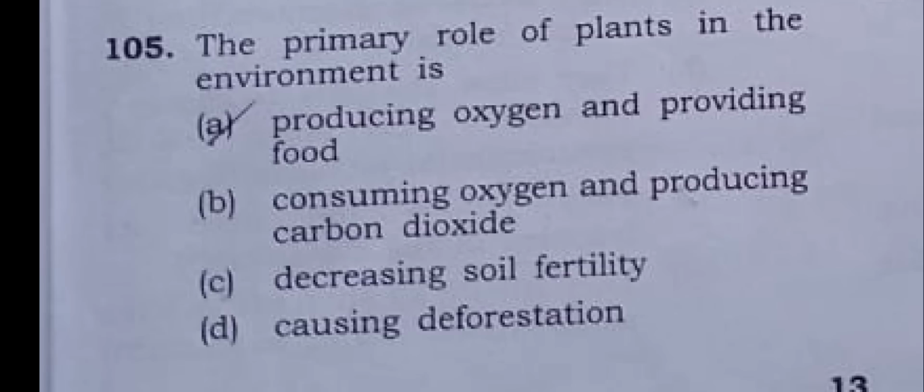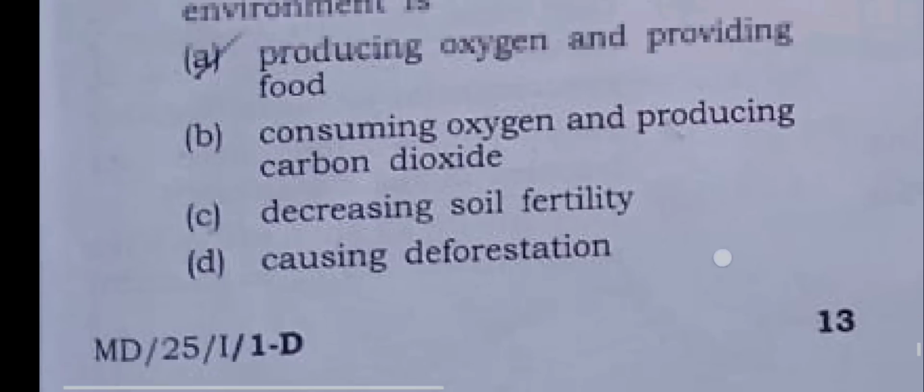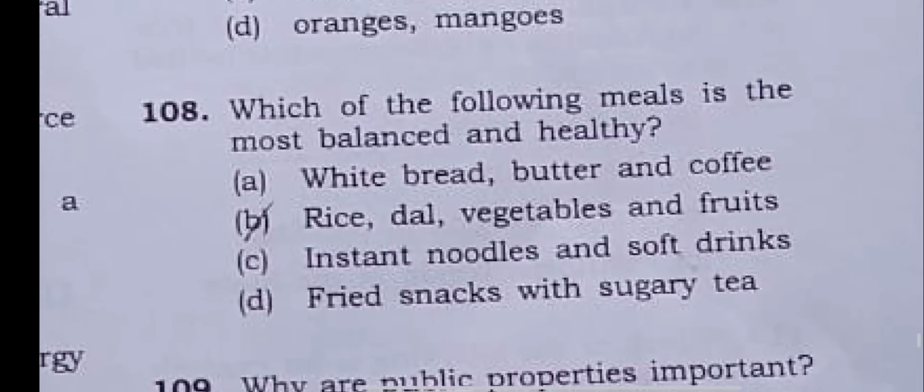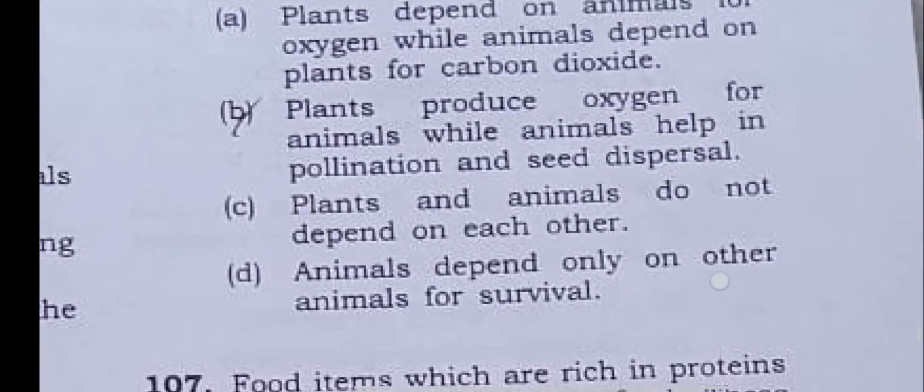So option number A, that is producing oxygen and providing food. All right. Now let us come to question number 106.